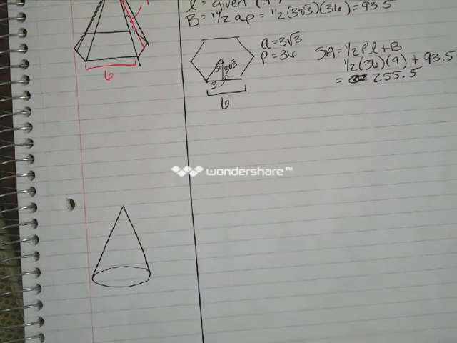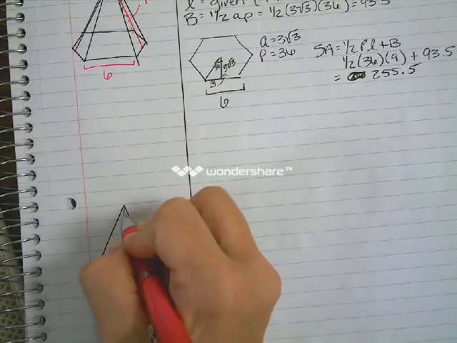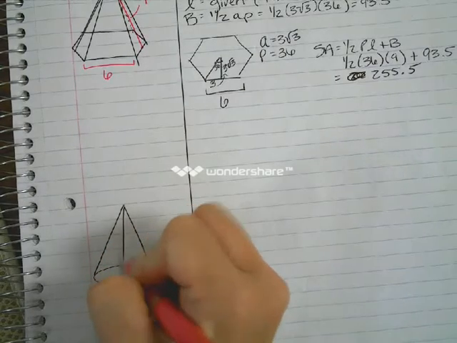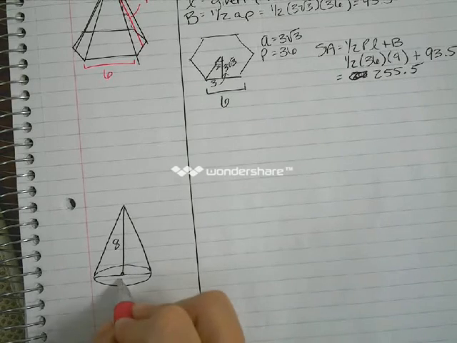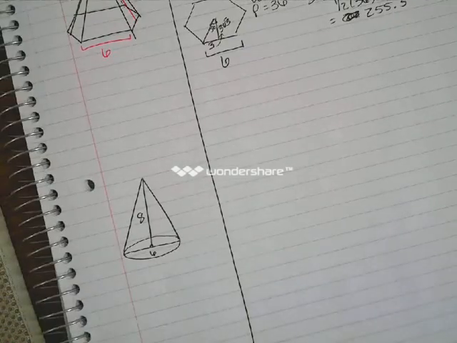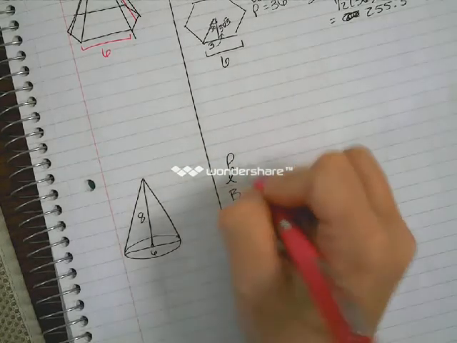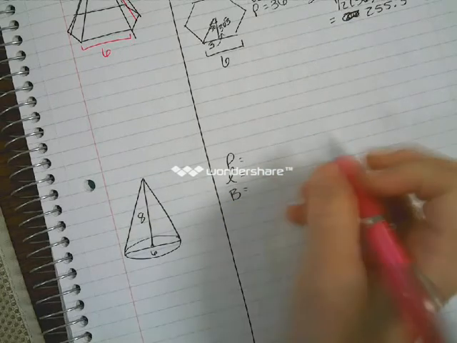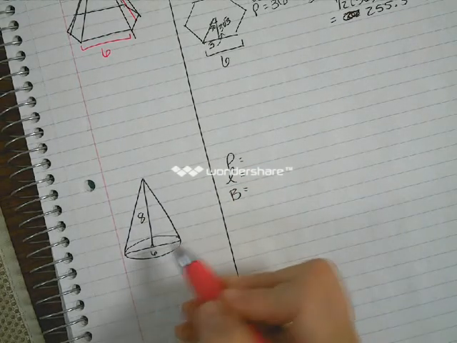Now, P stands for perimeter of the base. Remember, perimeter of the base, if it's a circle, is the same thing as circumference. So d pi, which is 6 pi. Again, I don't know what my slant height is. I'm going to have to use, and you can actually see the right triangle a little bit better in a cone, here is that right triangle we're using. And it works for the regular pyramids as well.